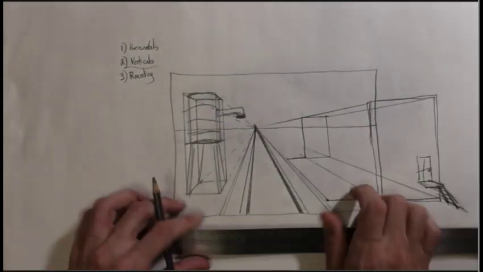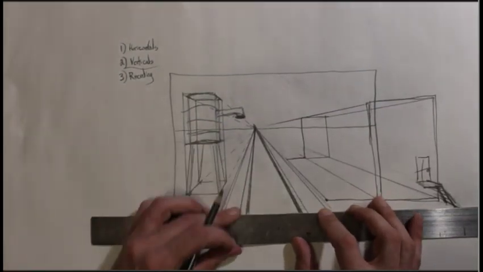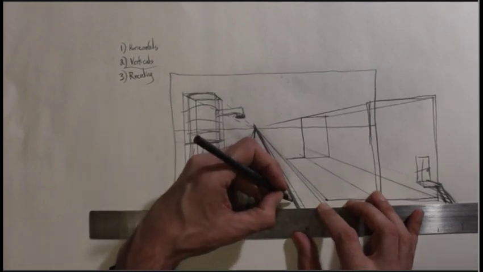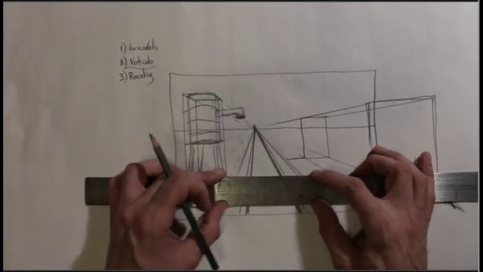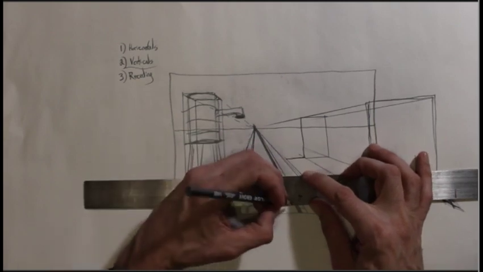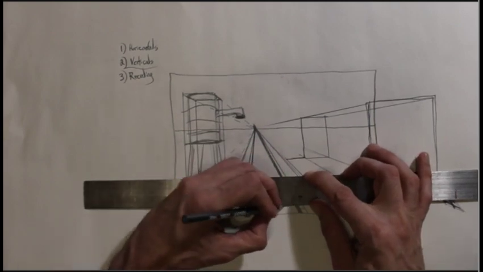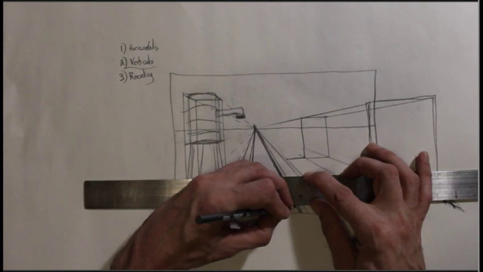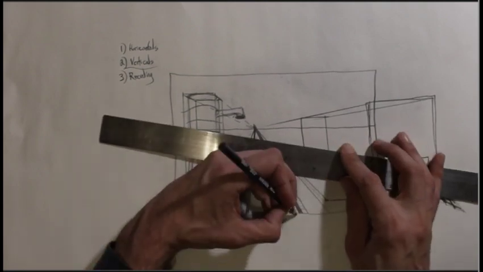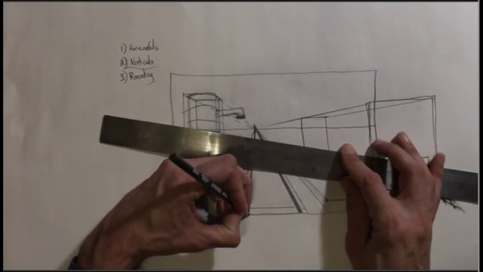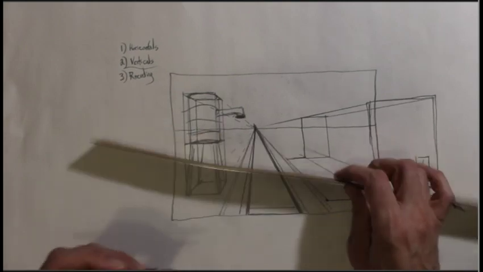Now, I do have to make up the width of my first two railroad ties. So let's say the first one is about from here to there.